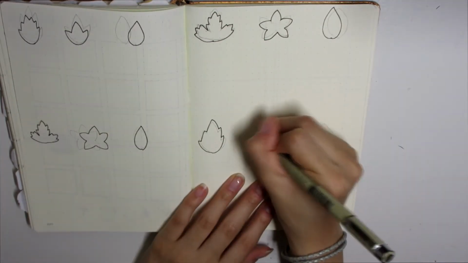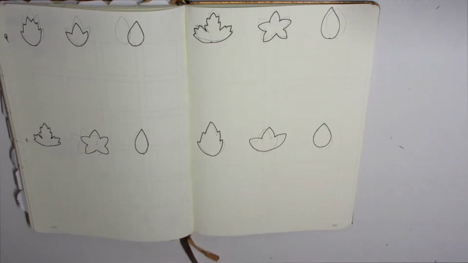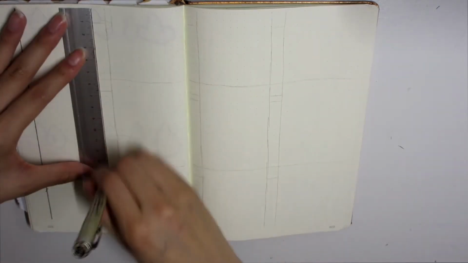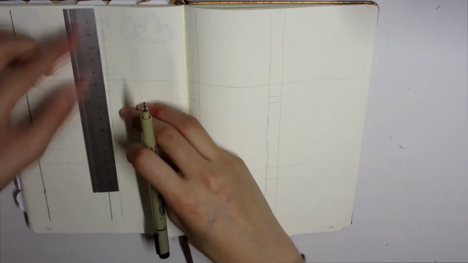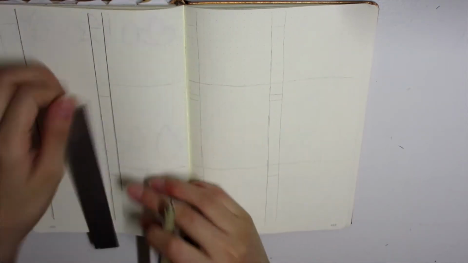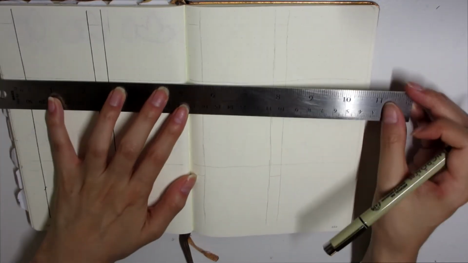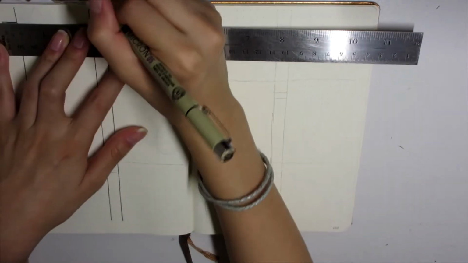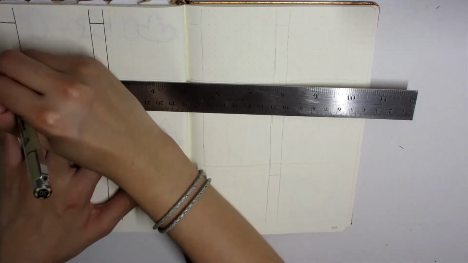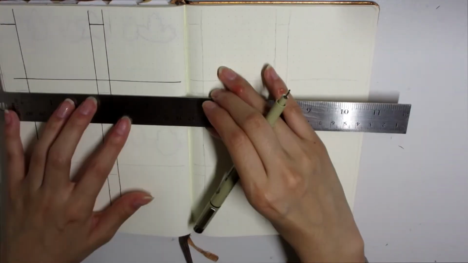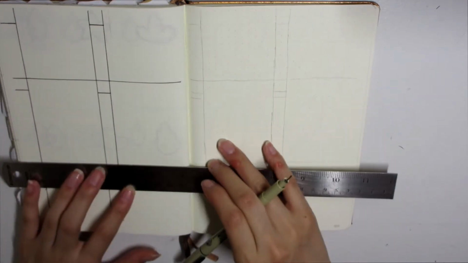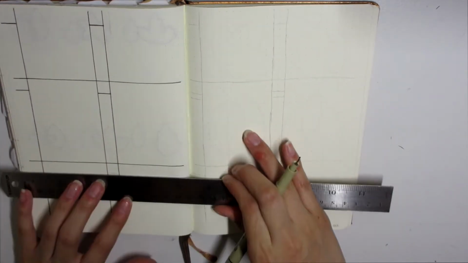So moving on to the weekly spread, how would I describe it? I would say that I went a kind of untraditional route of doing weekly pages, because normally all of them should be uniform, but for each week I wanted to spice things up a little bit and decided to try out different types of spreads.